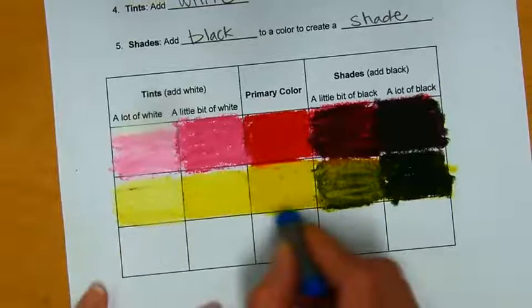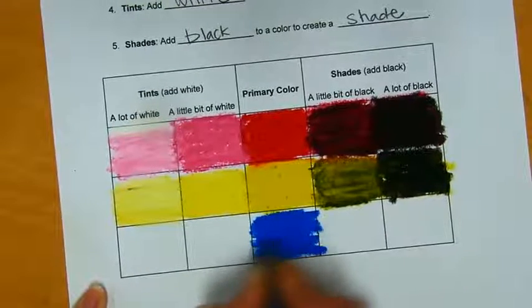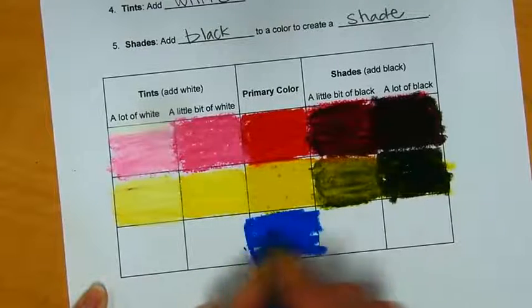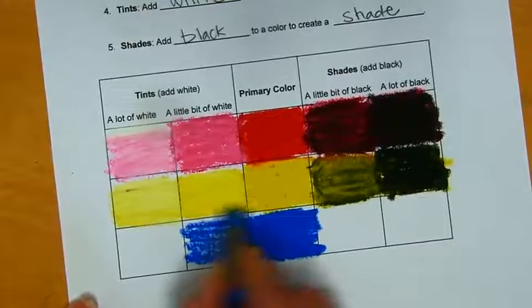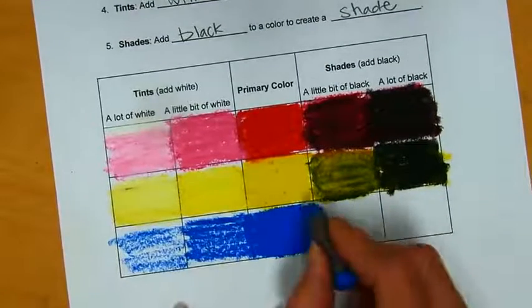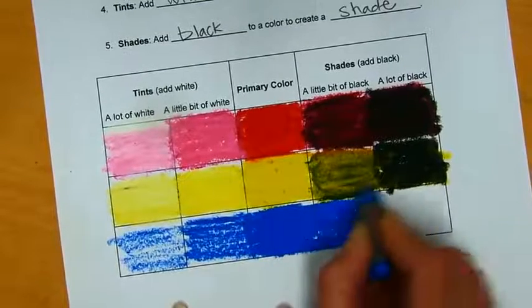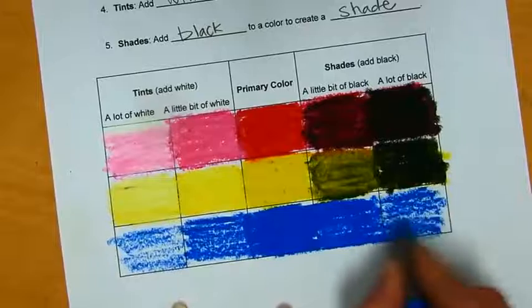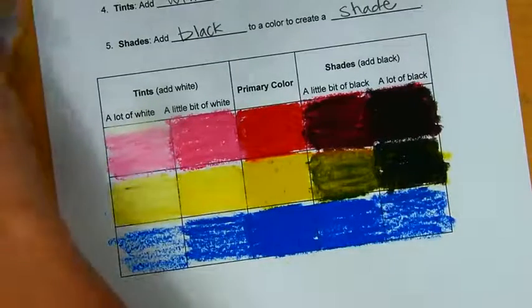Last one, no surprise here. We're going to do the same thing. Really dark in the middle, nice and solid so I can tell what that primary color is. Do kind of a medium amount in the next box and then a light amount in that last box. Going the other way from our primary color, I'm going to do pretty solid and then again more of a medium amount. Put your blue back in your Ziploc baggie.